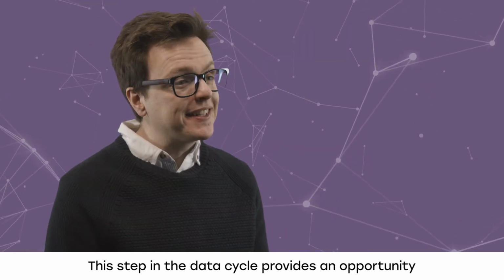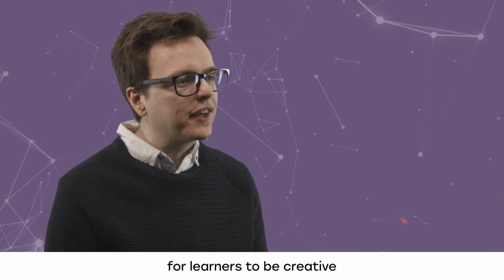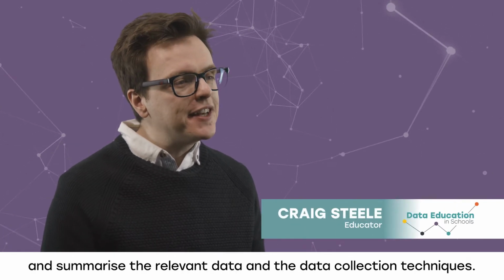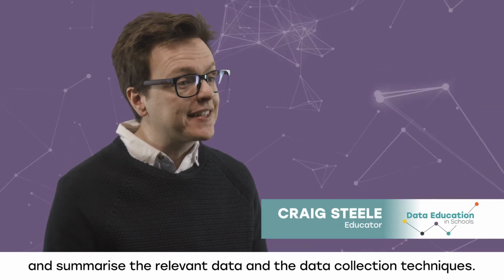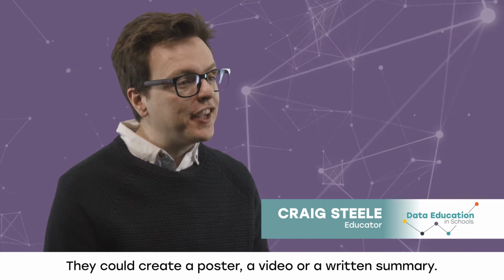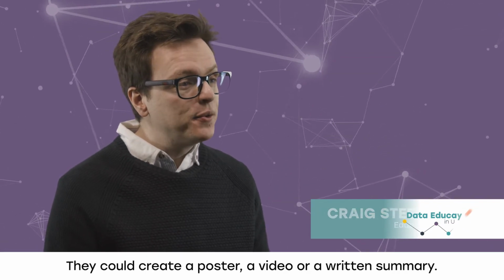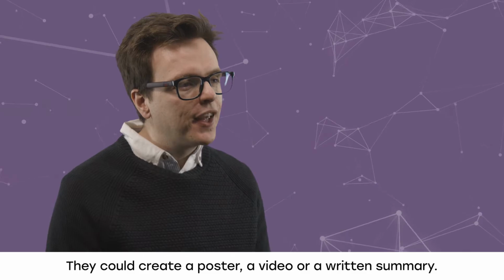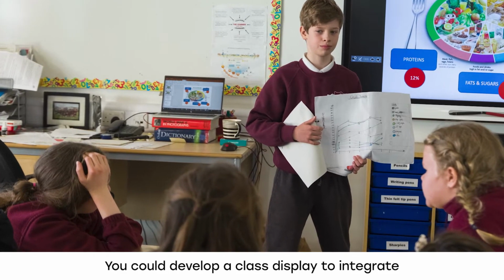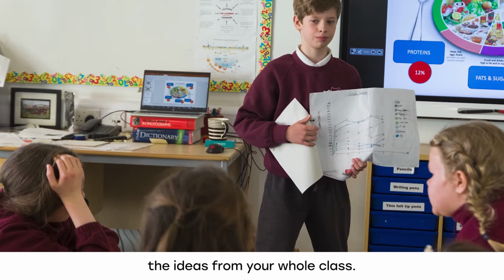This step in the data cycle provides an opportunity for learners to be creative and summarise the relevant data and the data collection techniques. They could create a poster, a video, or a written summary. You could develop a class display to integrate the ideas from your whole class.